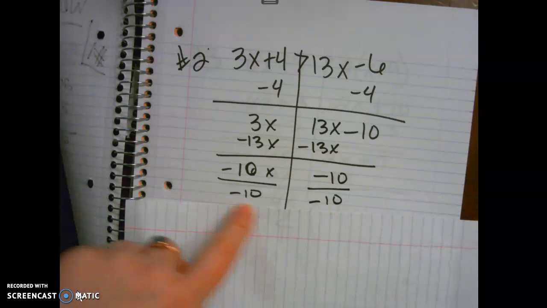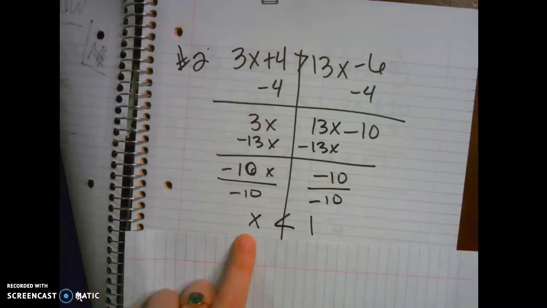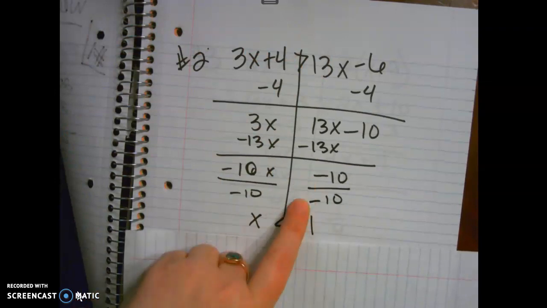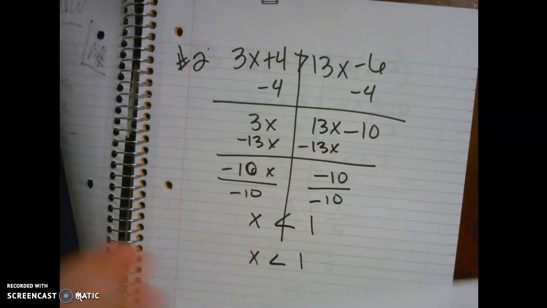I divide by my negative 10. So when I'm dividing by a negative, I gotta make sure I flip my sign. So I've got x is less than 1 because negative 10 divided by negative 10 is positive 1. So x is less than 1. Okay.